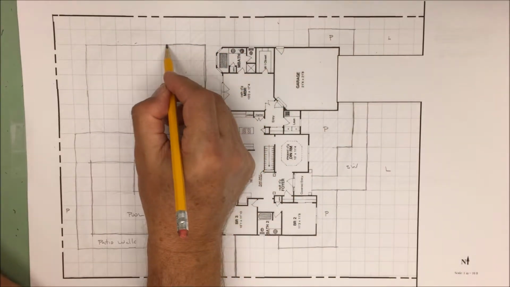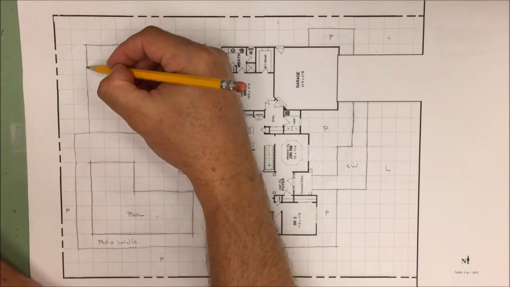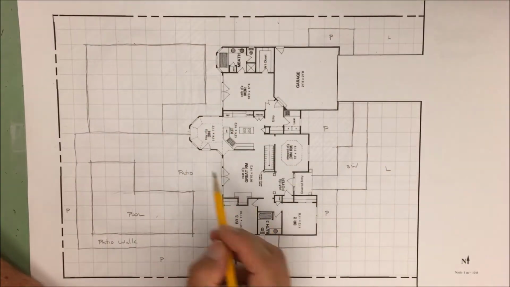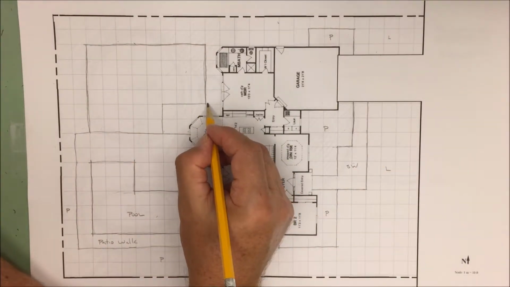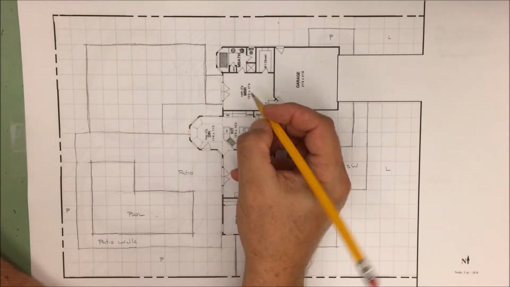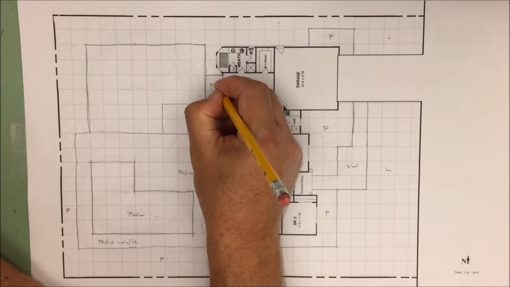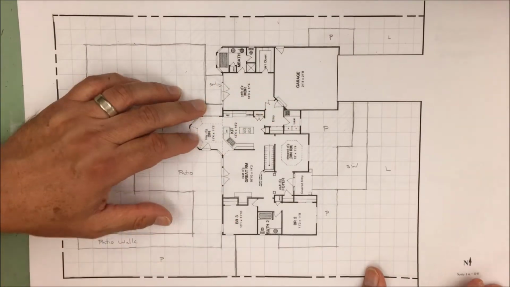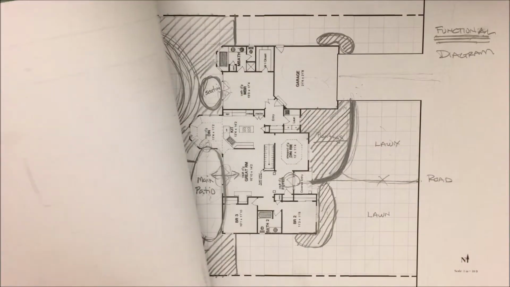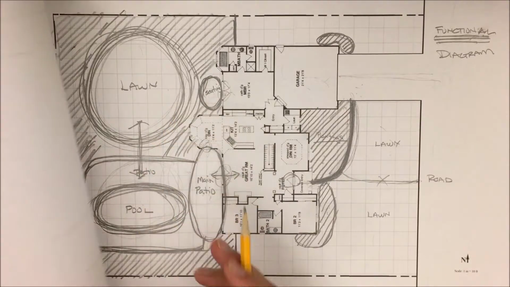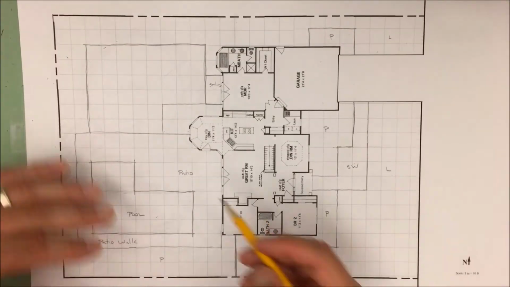Kind of an L-shaped lawn. So we have an L-shaped pool and an L-shaped lawn here. And then we could make this the seating area outside the master bedroom that, if you recall, was there. Seating area, lawn. We're just adding form and geometry to what's there.